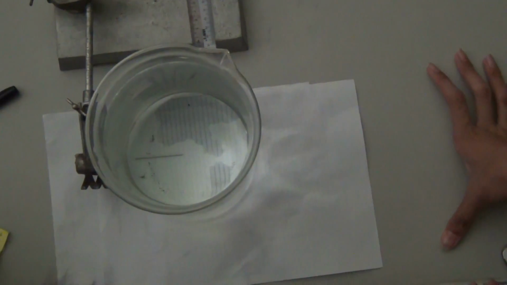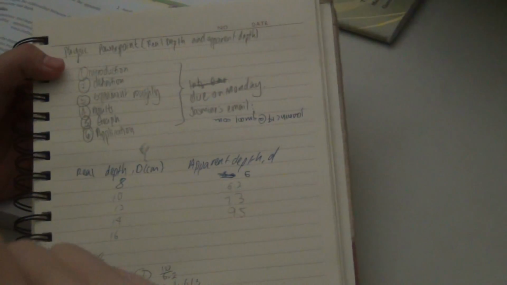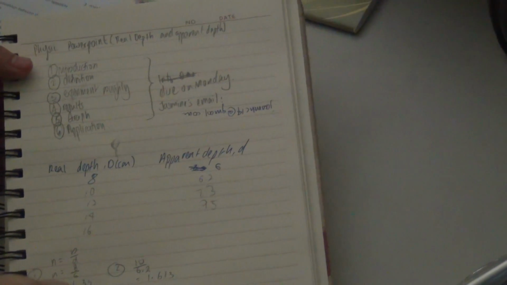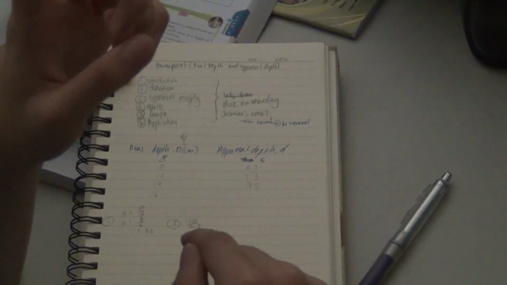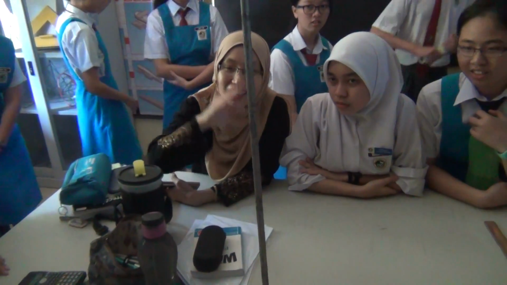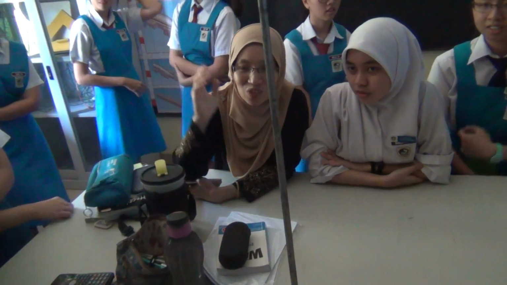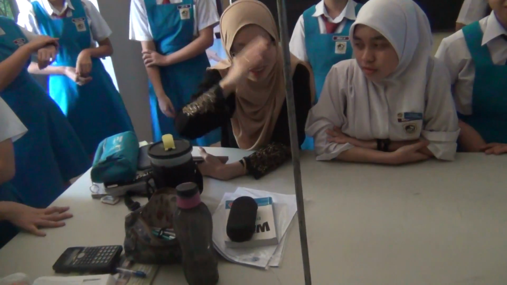So what we got was, if you plot a graph according to what we have here, it will be a graph of real depth against apparent depth. Which one is your manipulated variable? Real depth. Horizontal axis is the manipulated variable. Vertical axis is the responding variable. So you should plot a graph of apparent depth against real depth.